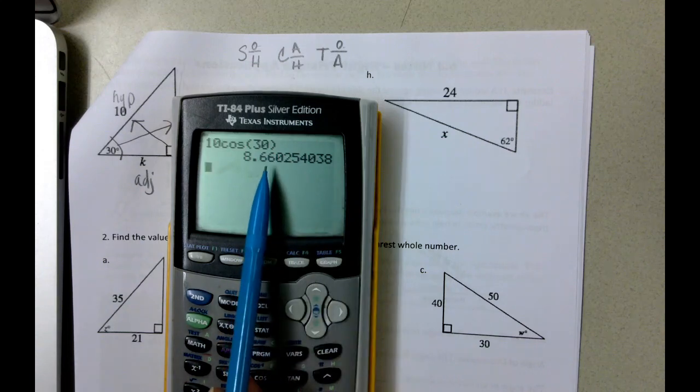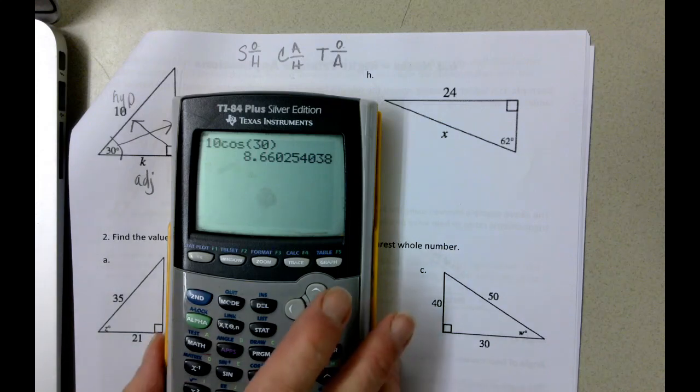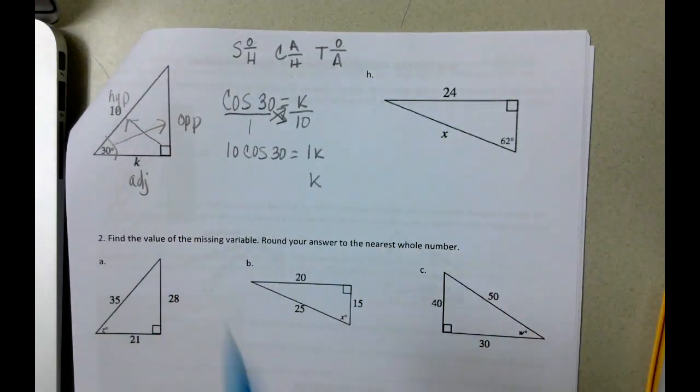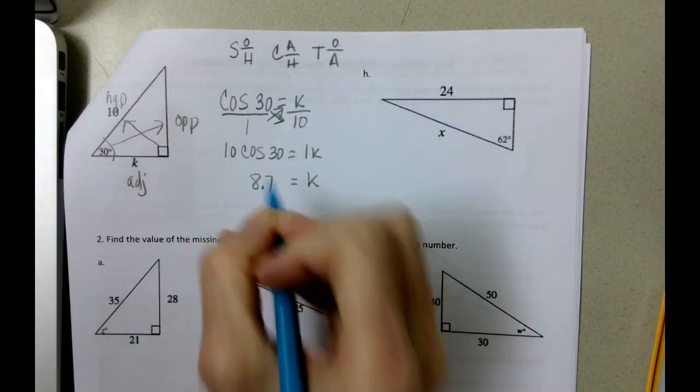As we look at this second 6, that's going to determine what we do to the first 6, and because 6 is higher than 5, we're going to end up with 8.7.